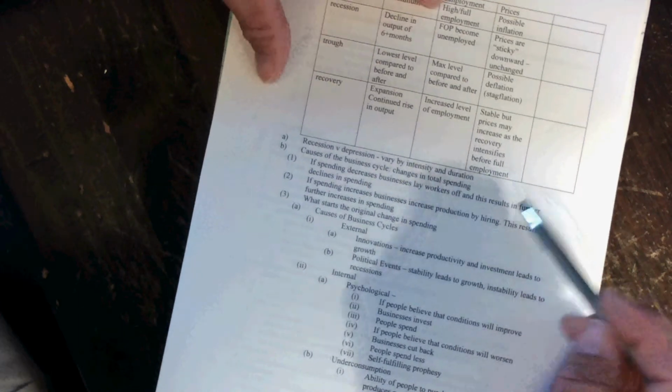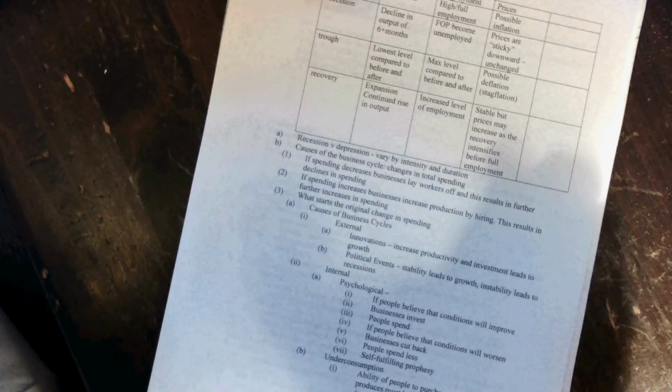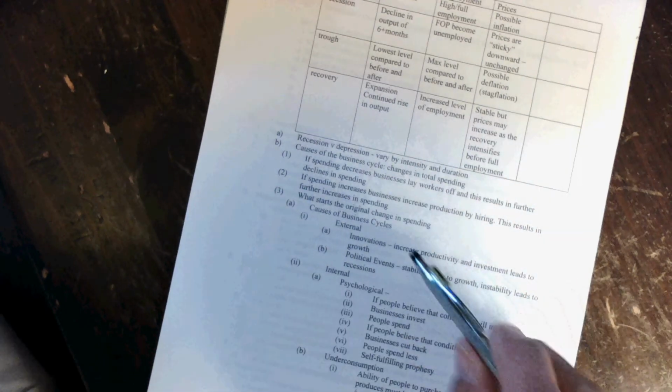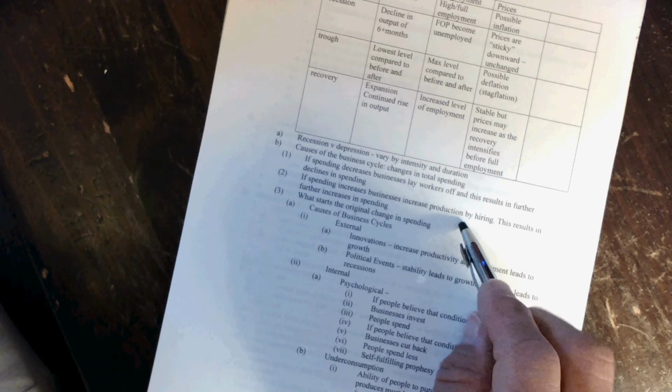Now, causes of the business cycle. Basically, it can be a downward spiral. If spending decreases by the expense approach of GDP, businesses will produce less because it's not selling and lay off workers, and then there'll be less income, and there's a downward spiral. If for some reason spending increases, then business will respond to that by hiring more workers to increase output to satisfy that demand, and then there'll be an upward spiral.